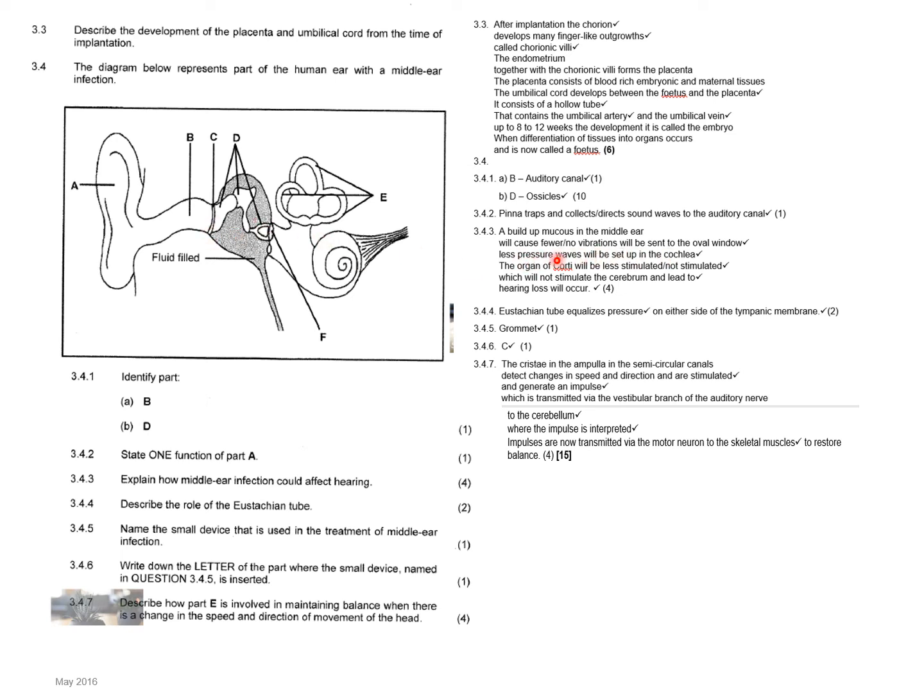So you have a decision to make, whether you're going to say fewer or no vibrations. If you're going to say fewer, make sure you carry on through and use the word fewer and less throughout the answer. If you're going to say no vibrations, make sure you say no pressure waves. The organ of Corti will not be stimulated, and this will not stimulate the cerebrum, and no hearing loss will occur. So make sure whichever one you're going to use, fewer vibrations or no vibrations, you carry through the same answer throughout the answer that you're writing. Okay, I hope that you understand properly.